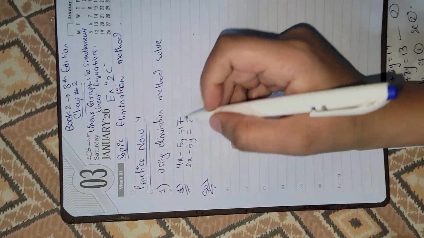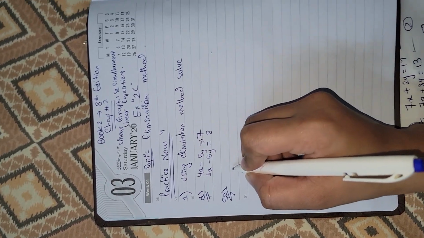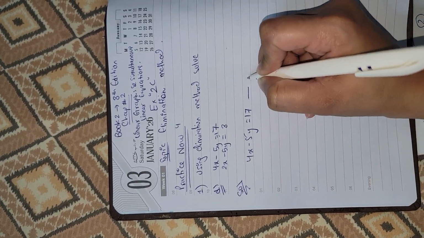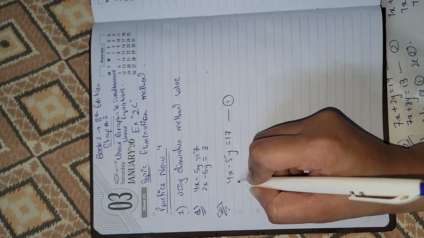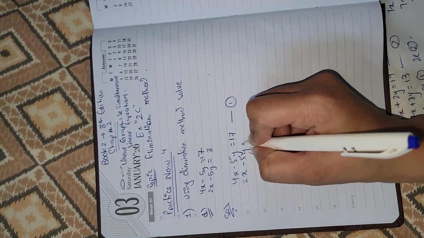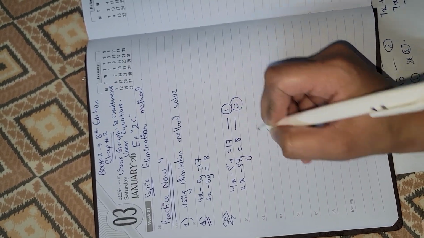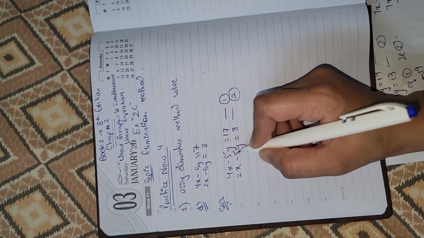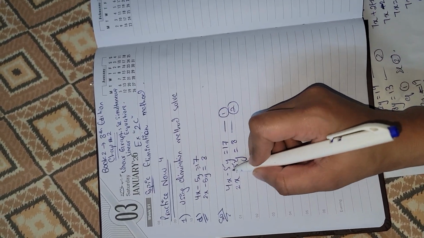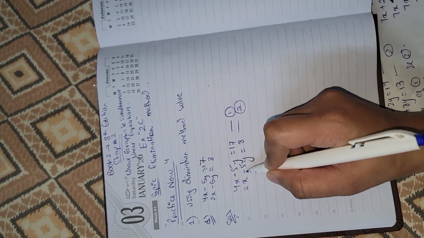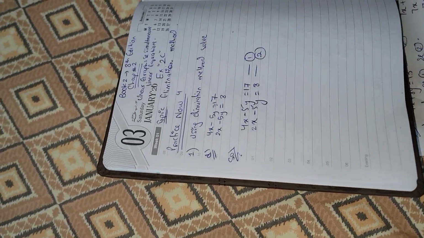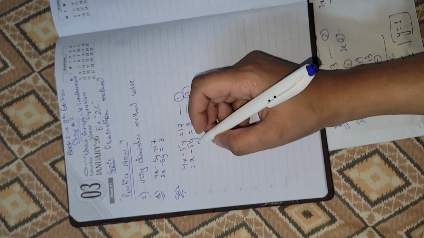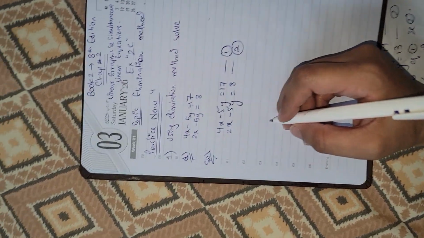So let's start. I am going to rewrite these equations one more time: 4x minus 5y is equal to 17, I'm going to name it equation 1, and 2x minus 5y is equal to 8, which I'm going to name equation 2. Now as we can see, the variable y has the same coefficient in both equations, 5 and 5, and the sign is also the same, negative. So when we have the same sign and the same coefficient, we subtract the equations.